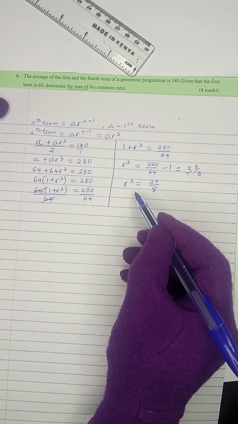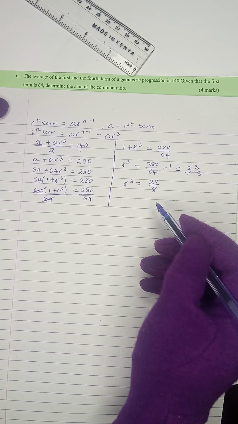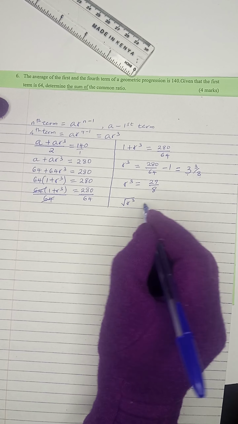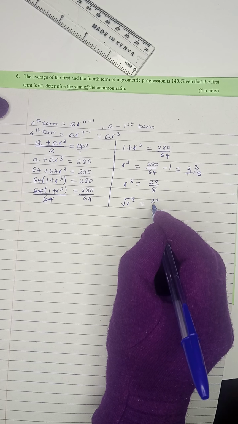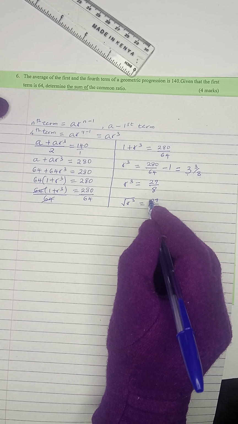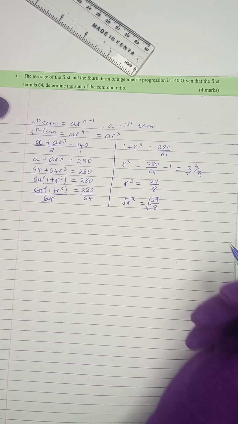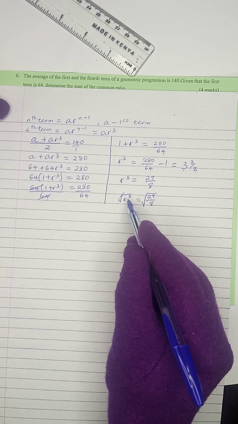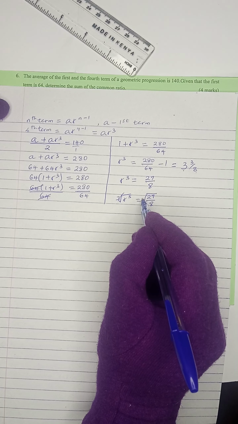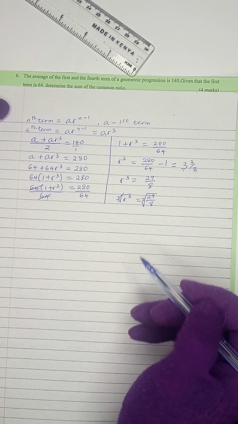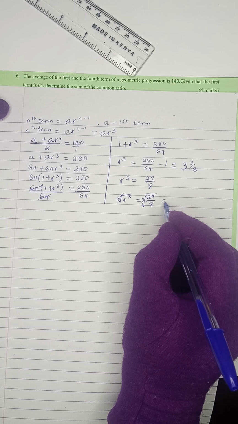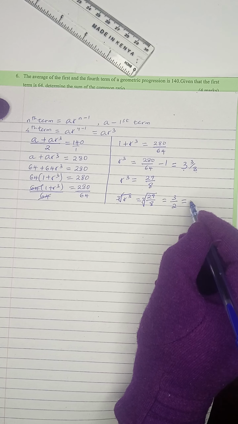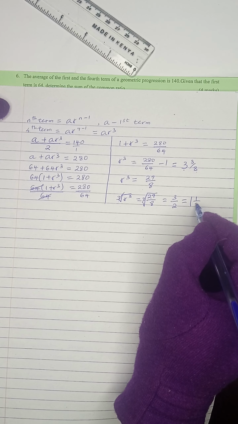So to be able to find the common ratio, which is r, we'll find the cube root of both sides. So we'll find the cube root of r cubed, then the cube root of 27 all over 8. You realize that the cube root will cancel with the cube. Then the cube root of 27 is 3, and the cube root of 8 is 2. And therefore here we have our answer, which is 1.5.